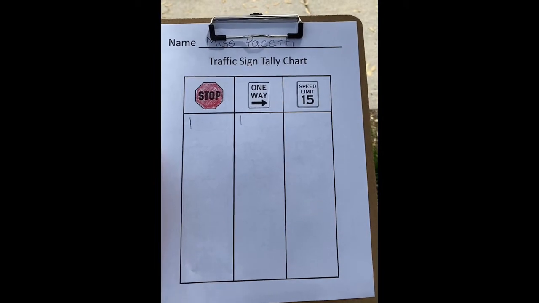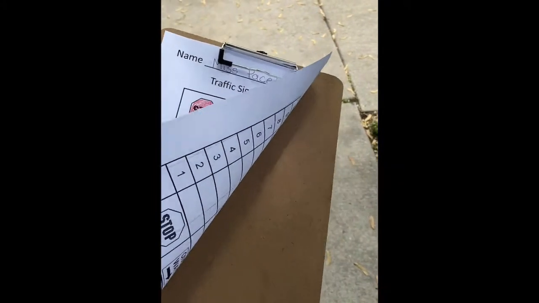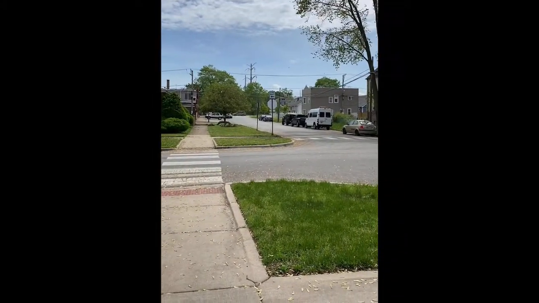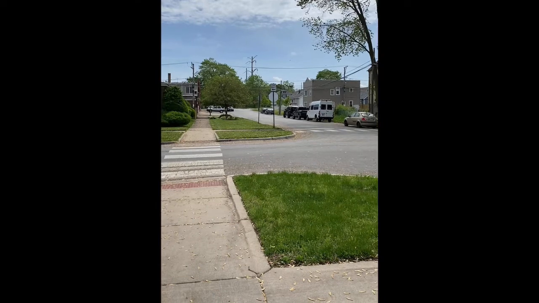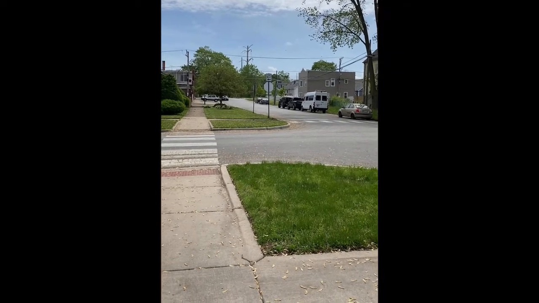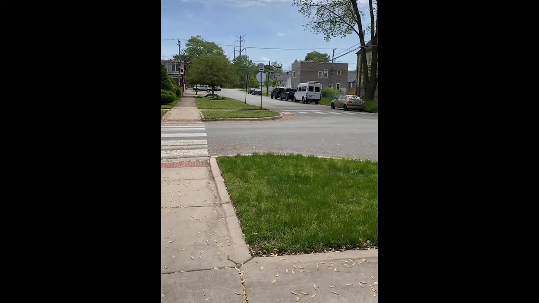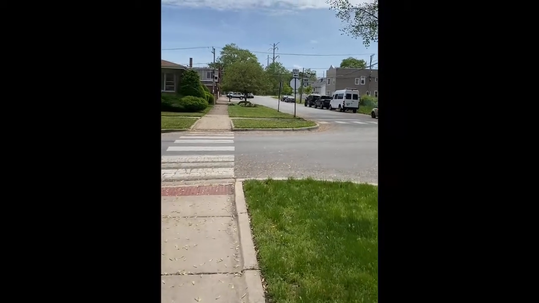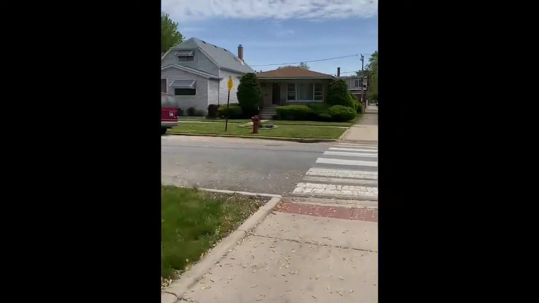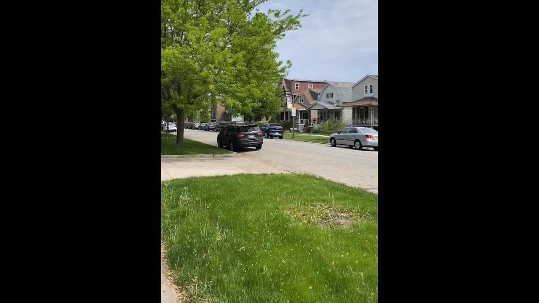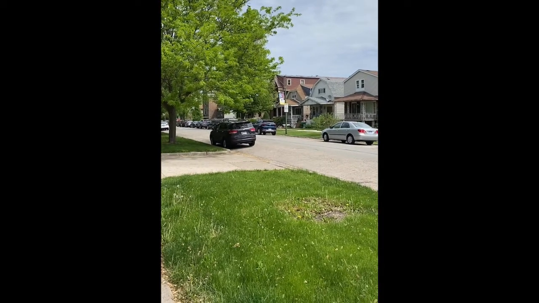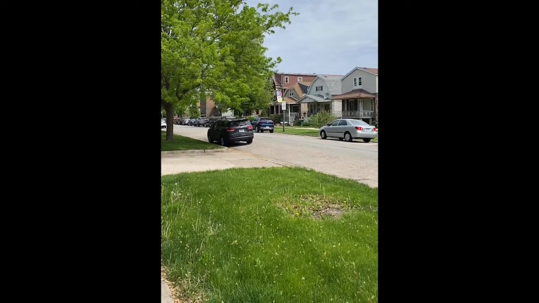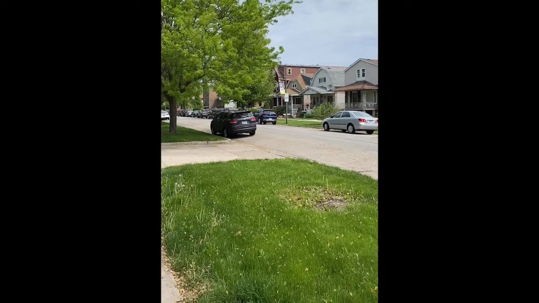I have my tally for my stop sign and my tally for the one-way sign. Oh, the wind is blowing. Now I notice another sign. Do you know what that sign says? Yes, one way. Now hold on. As I turn the corner, I just spotted another one we're looking for. Do you see it? Yes, it's a speed limit sign. All right, I'll put those tallies in.